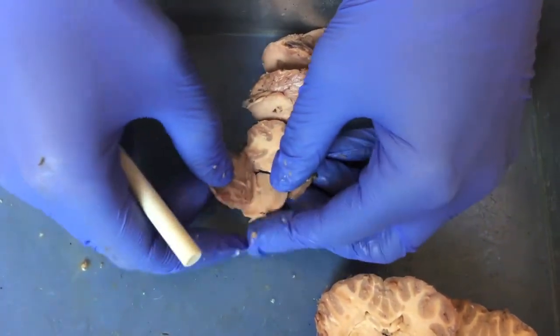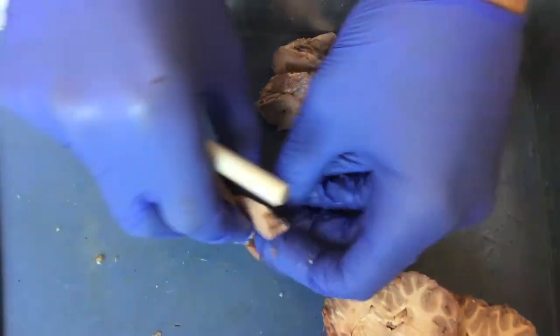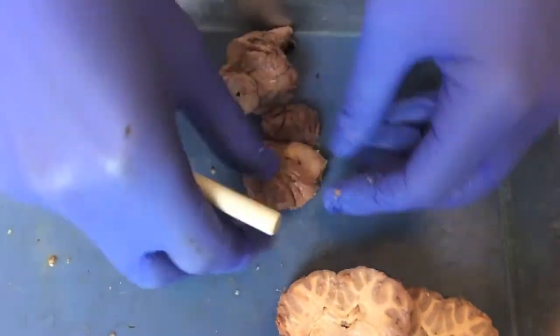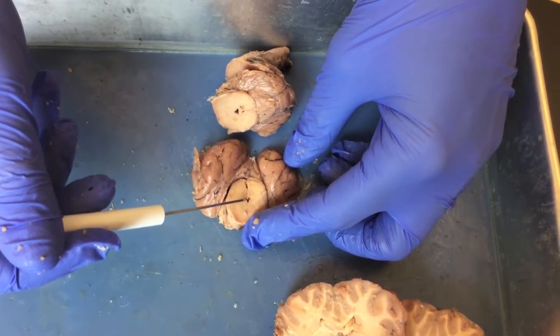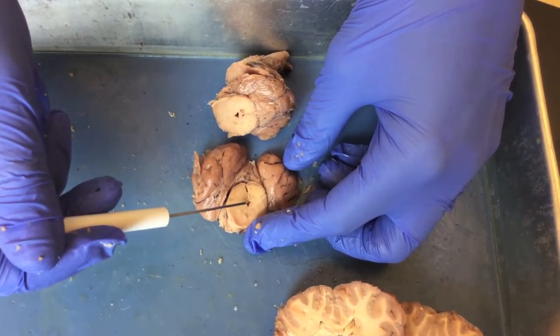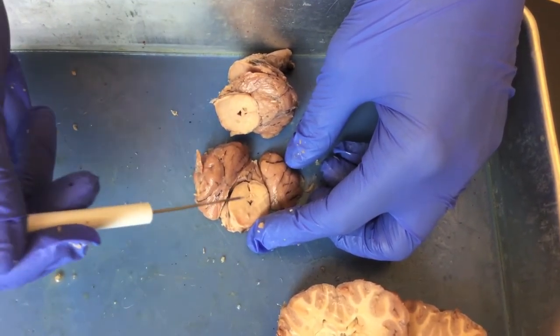And if I turn this section over to look at the more posterior end, you can again see the cerebral aqueduct is this roughly circular shape. This is a good landmark for knowing whether you're looking at the midbrain.